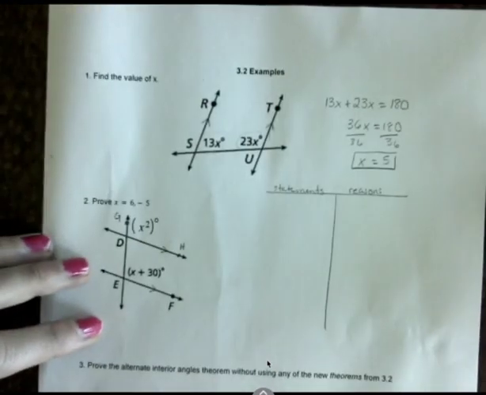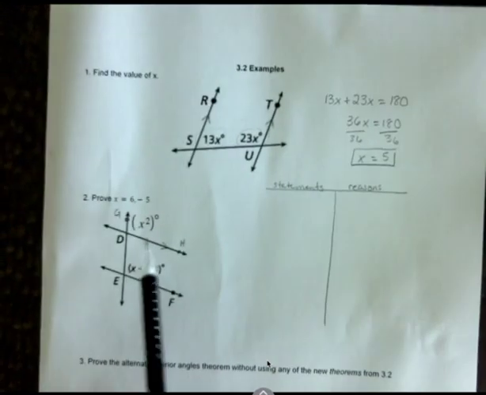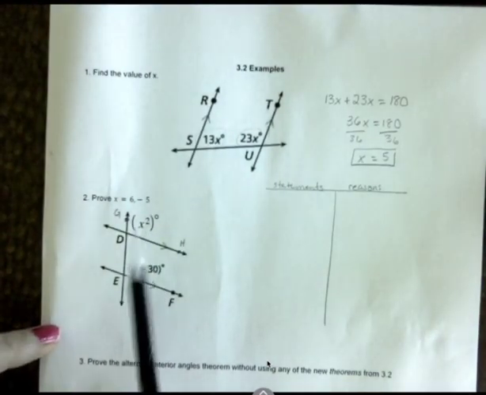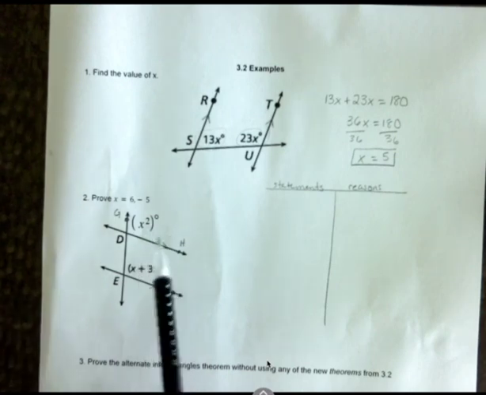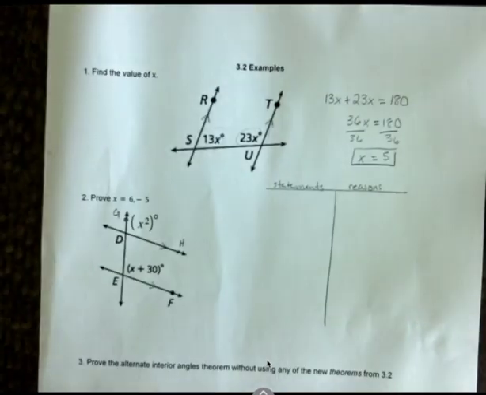So we're trying to prove that x equals 6 and -5. So notice there's 2 solutions here. And if I were to plug those in, well, I guess we'll come back to that. I noticed right away that I have a quadratic because I have an x squared, so we're likely going to get 2 solutions.